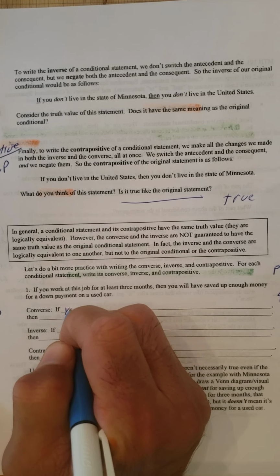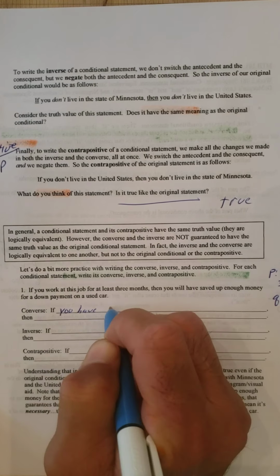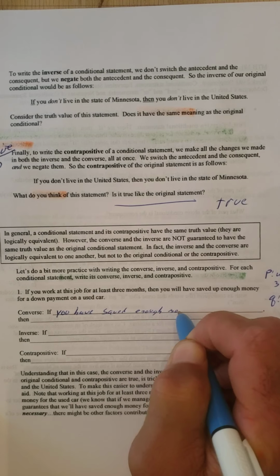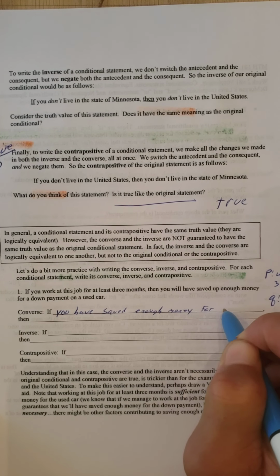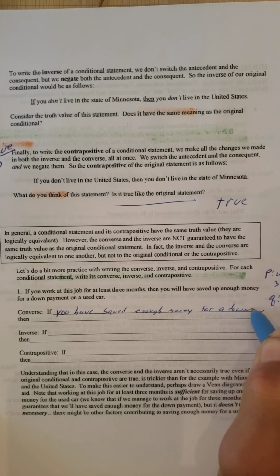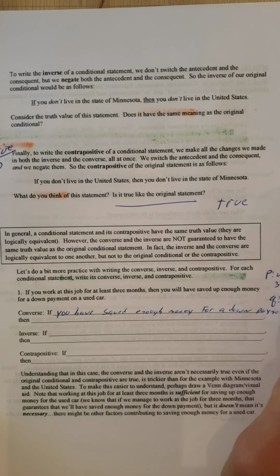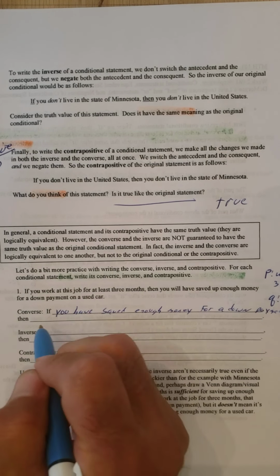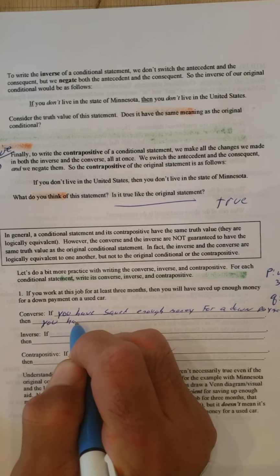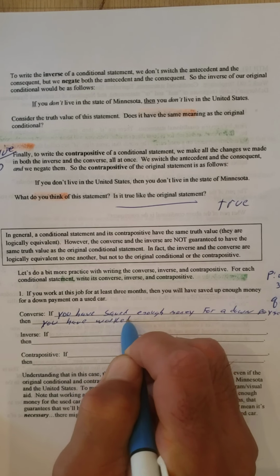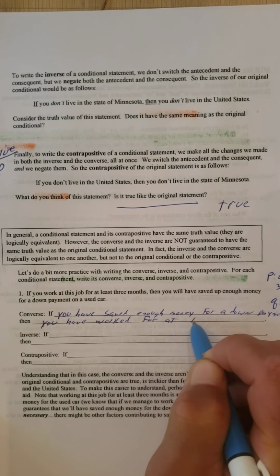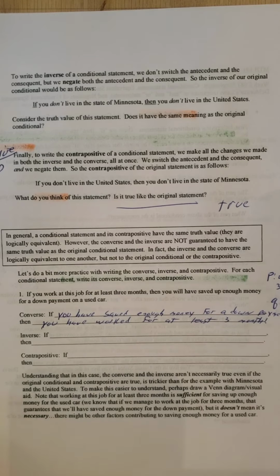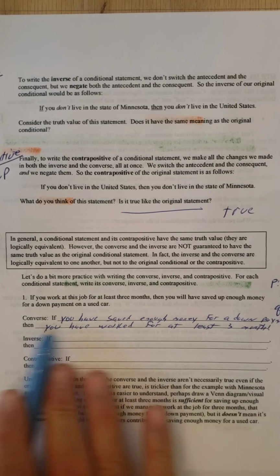So if you have saved enough money for a down payment, then we take this P. You have worked the job for at least 3 months. You have worked for at least 3 months. Okay? So that is what the converse would be.